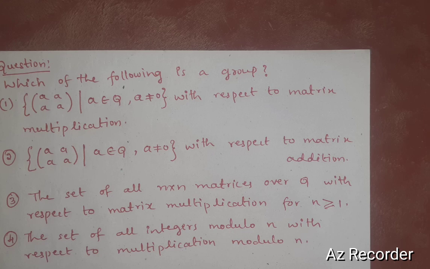I am back with a question from Group Theory which was asked in the KSET examination 2022-24. The question: which of the following is a group? Option 1, the set of all matrices of the form A such that A belongs to Q, A not equal to 0, with respect to matrix multiplication. Option 2, the set of all 2 by 2 matrices whose entries are A, where A belongs to Q, that is, rational numbers, A not equal to 0, with respect to matrix addition.